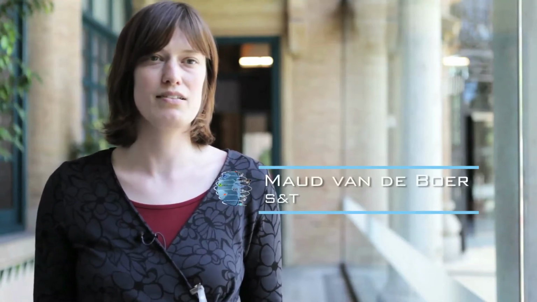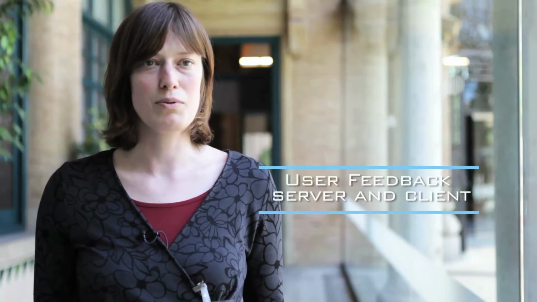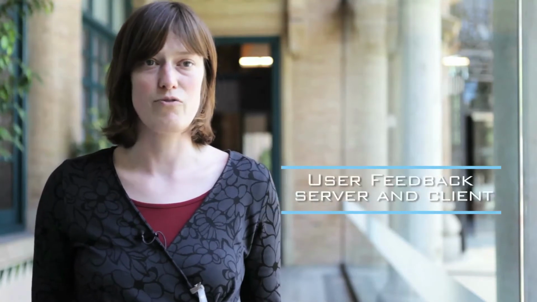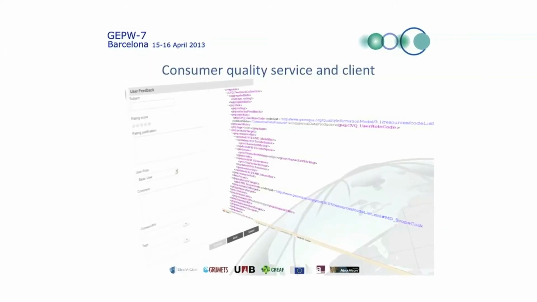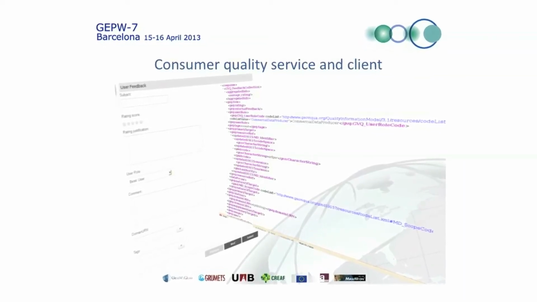We from S&T are developing the feedback server and client. The feedback server is based on the quality model that has been designed within the GeoViQua project, and it's meant to be able to store all the user feedback from both normal users, such as you and me, and very experienced users that use the detailed data sets, and then they can provide their findings and results and what they think of the data sets and whether it's complete. They can put that into the server via a client interface that's just a normal page form that you can fill in and then submit. And then it's stored, connected to the GEOSS system.